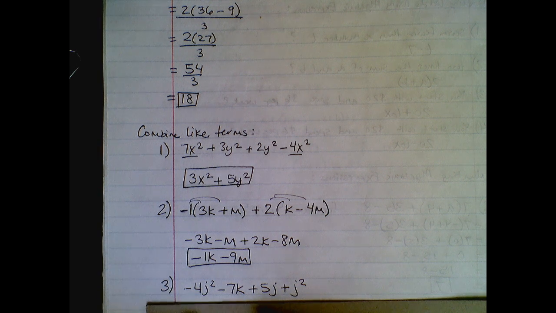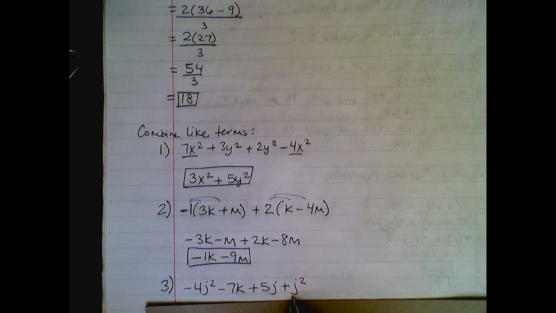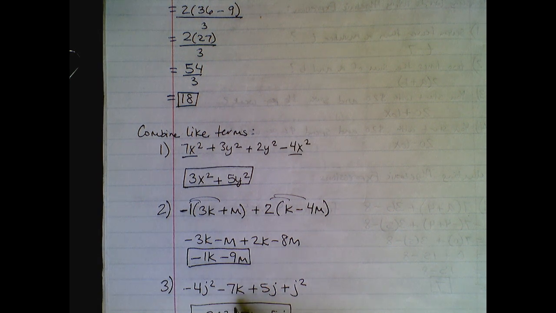The last one, we have negative 4j squared minus 7k plus 5j plus j squared. We have this j squared here, our j squared here, so they're like terms. So negative 4j squared plus 1j squared. Negative 4 plus 1 is negative 3j squared. I bring down my negative 7k and my 5j.